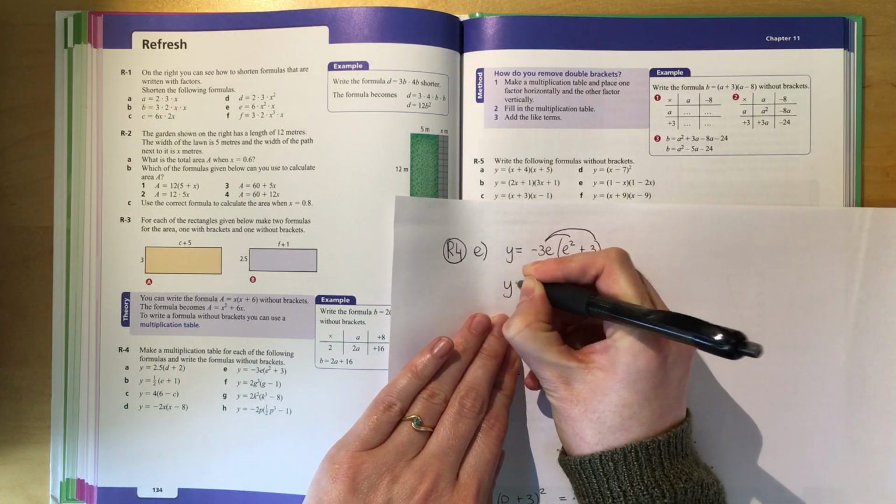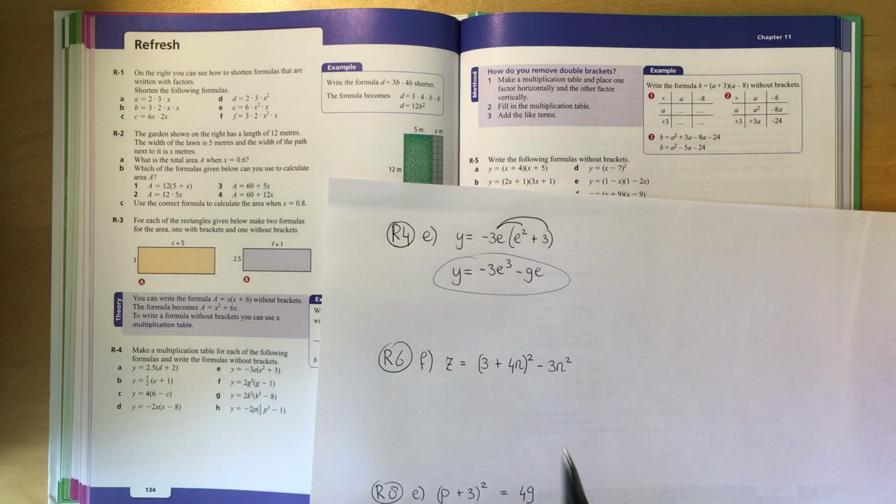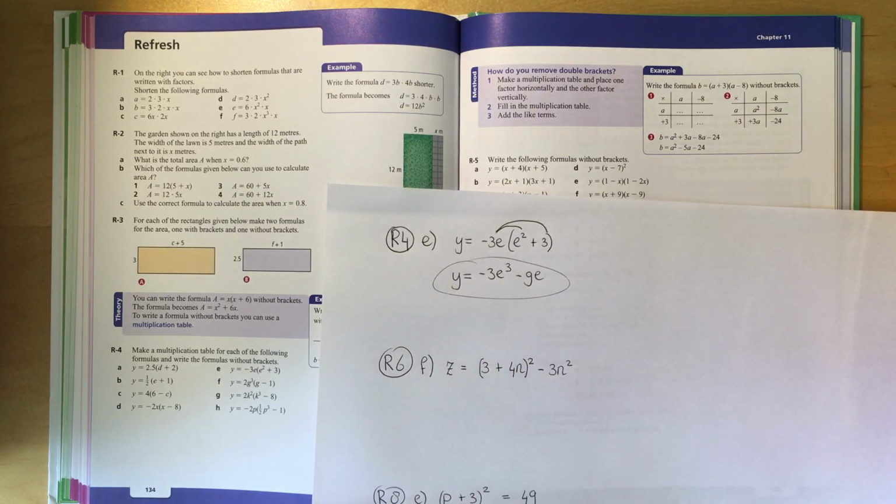Don't forget to write down y equals at the beginning. This is the final answer, because these two terms are not like terms, so they cannot be collected together.